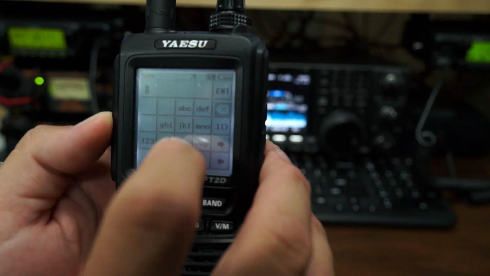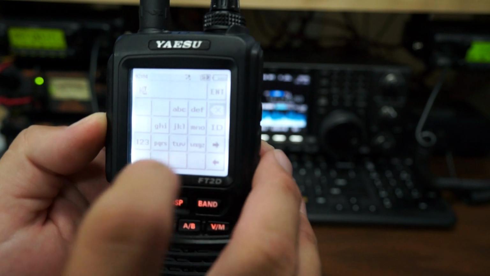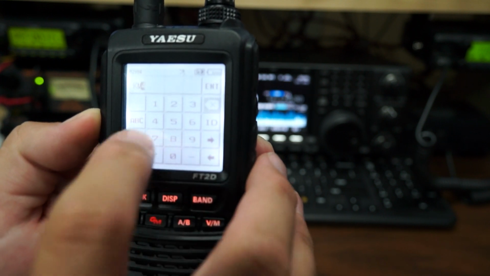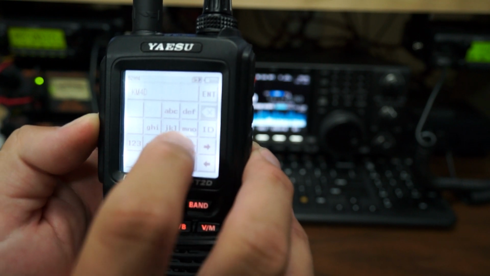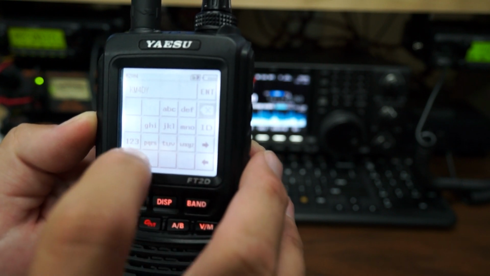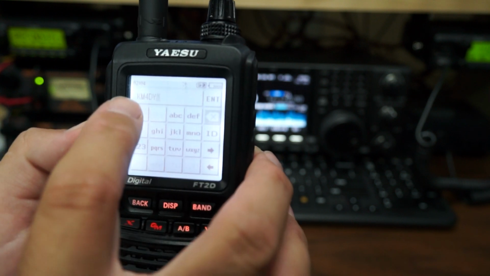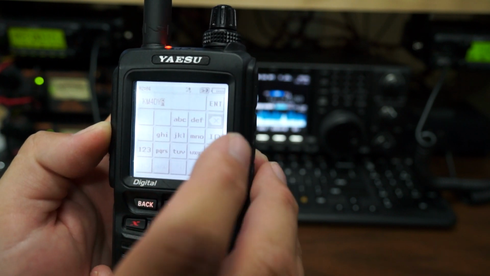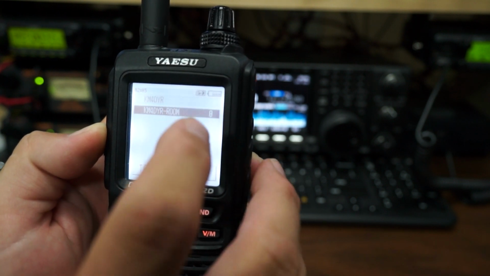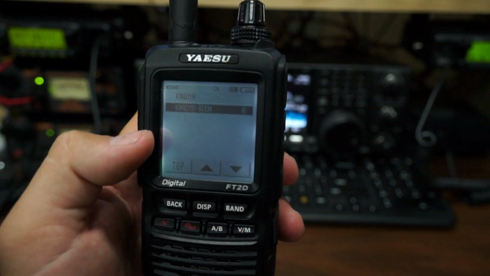So I'm just going to use my call sign, because it's very simple to do. Alright, so I got KM4DYR, and once I have that in there, I'll hit enter. It'll send a signal to the node and ask the node for that search.